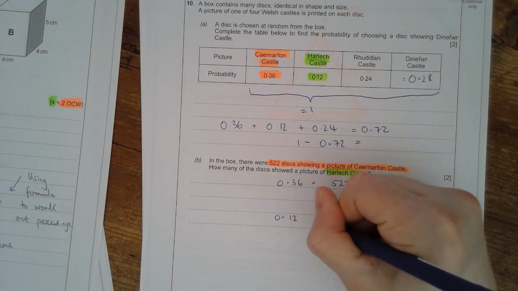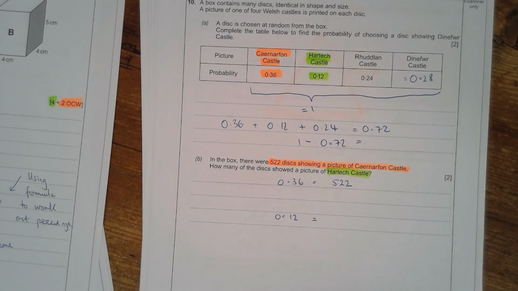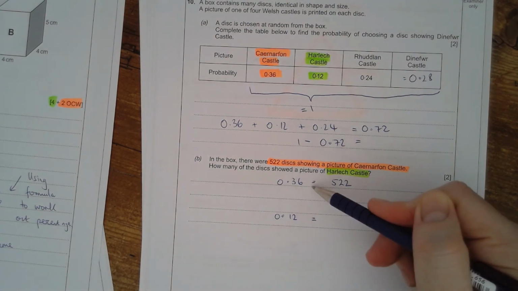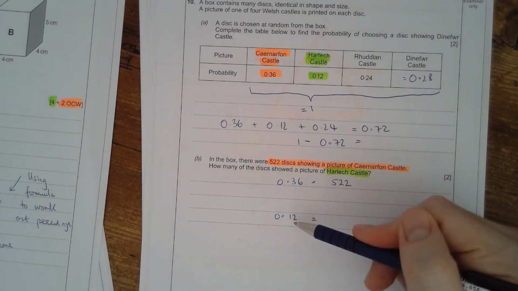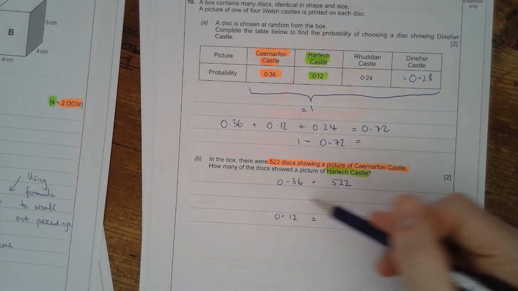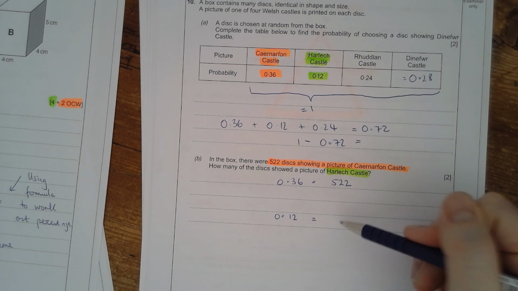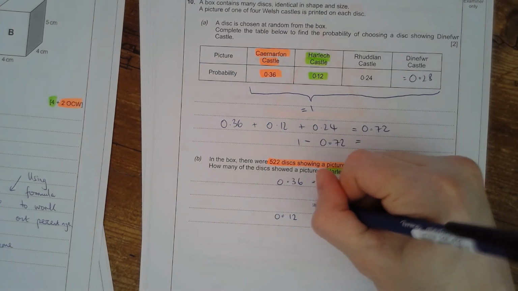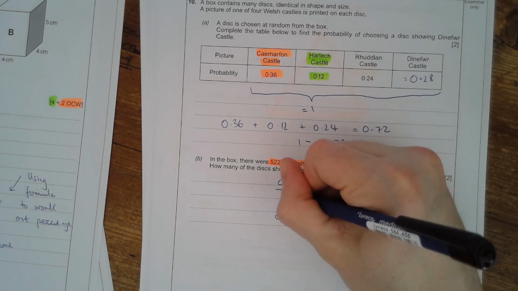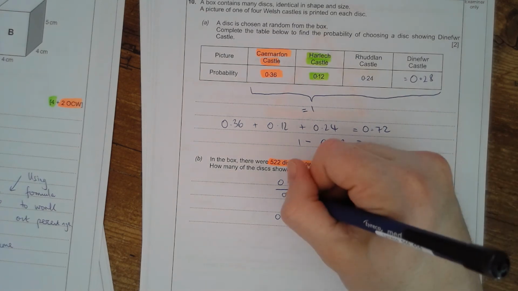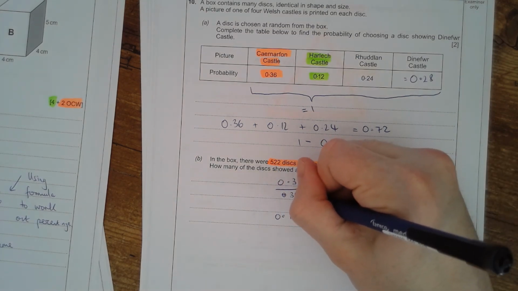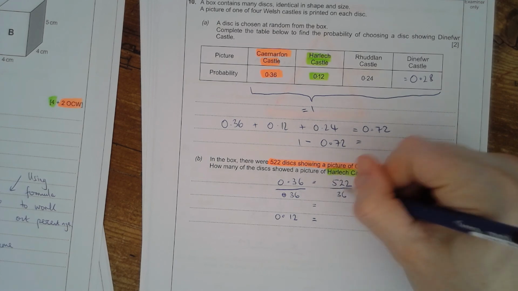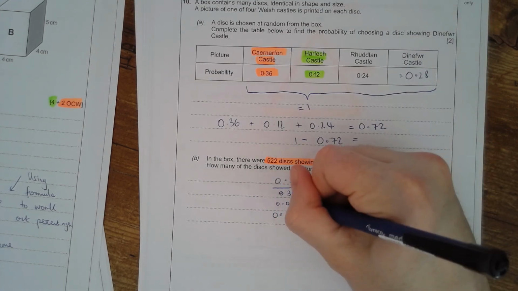Now, there's a couple of ways you can do this. Some of you may spot the link between the 36 and the 12. That is 1/3 of it. So we could effectively divide both sides by 3, and that would tell us the answer. If you didn't spot that, if we divide both sides by 36, that will tell us what 0.01 is.